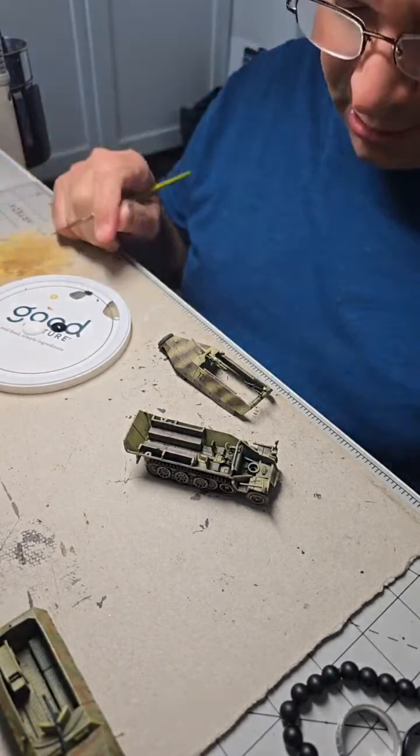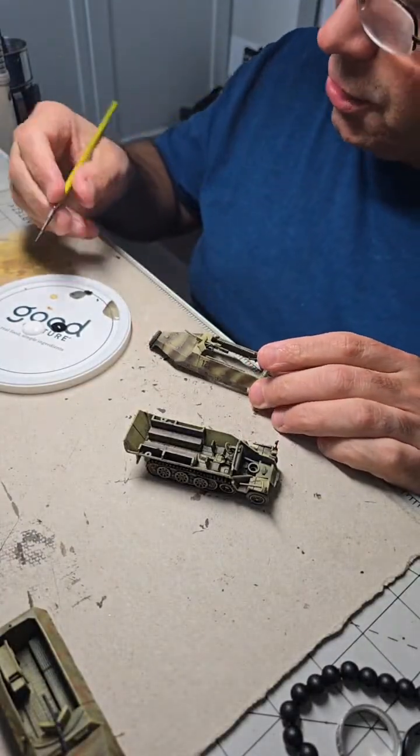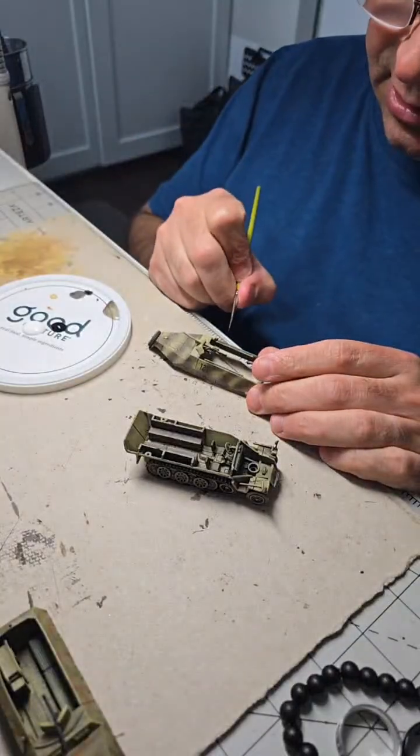And that goes for any tank. They all have really unreliable engines. You have to switch out an engine after a couple hundred miles. I mean, that's ridiculous.